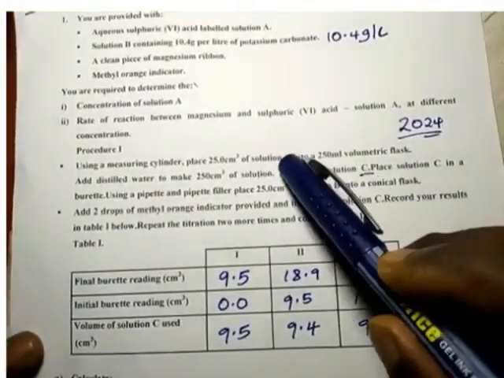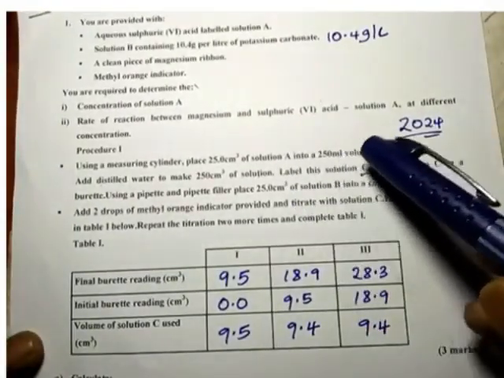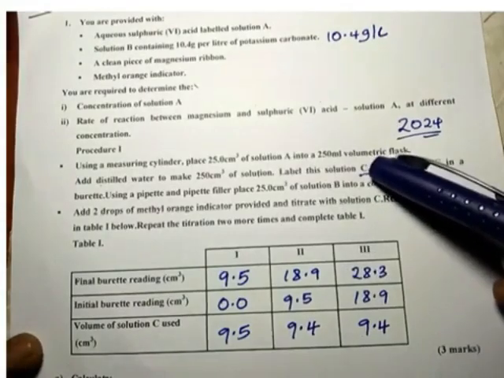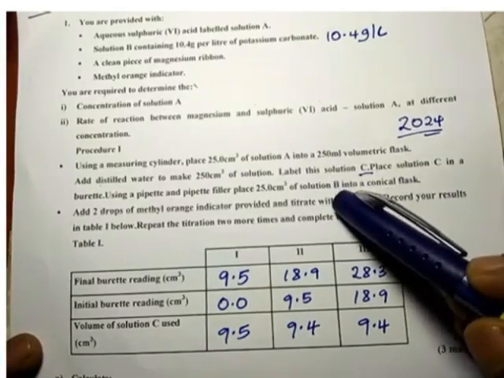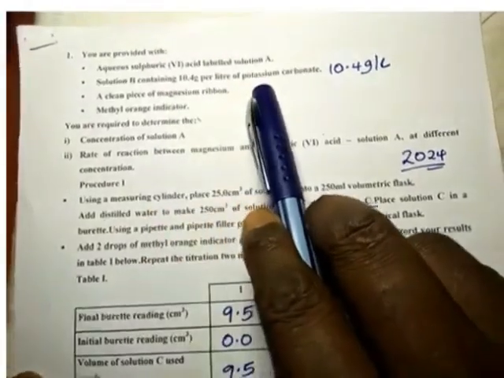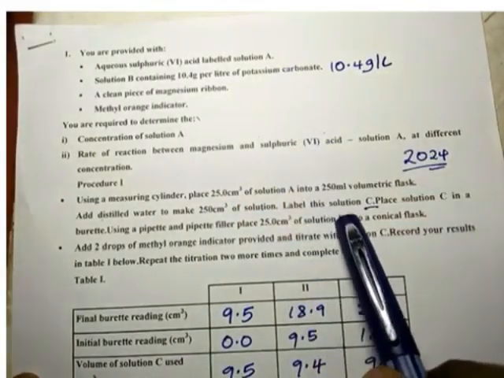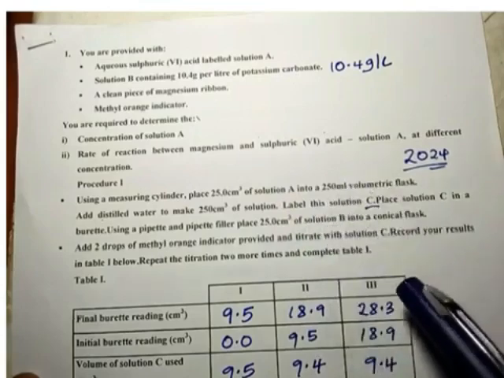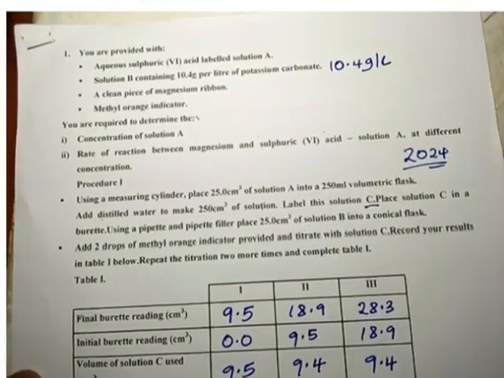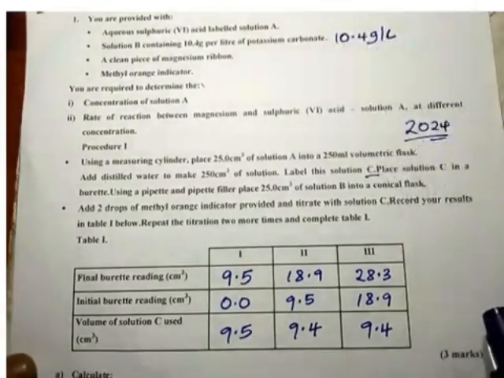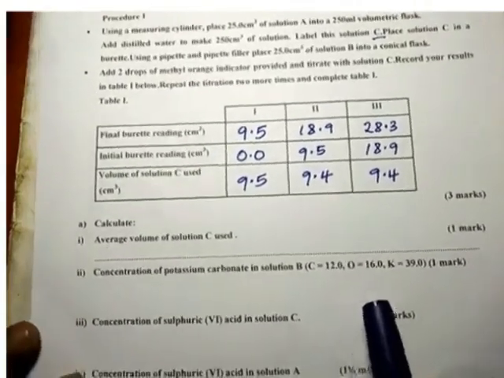So now we are going to use our C. C, sulfuric acid diluted, is going to react with B. And what is B? B is potassium carbonate. So this is a carbonate with an acid. You should know that equation, how to write that reaction. It is a base, a carbonate plus an acid. So let us go to the question.